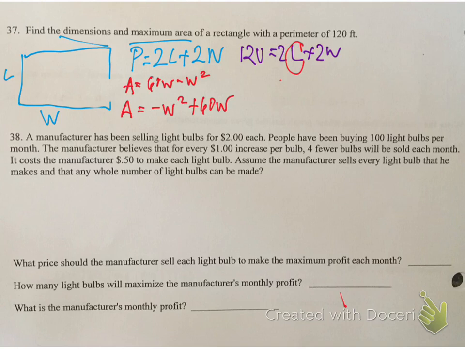And then if I want to find my vertex, I could say that W is negative B over 2A. Or X, whichever way you want to think about it. My B is 60. My A is negative 1. So you end up getting 60 over 2, which becomes 30.